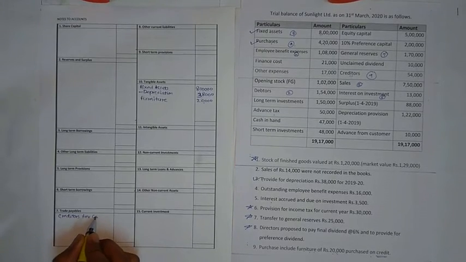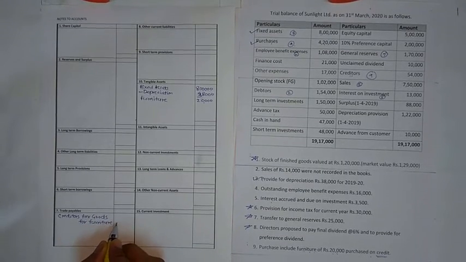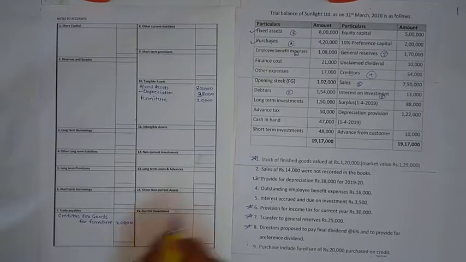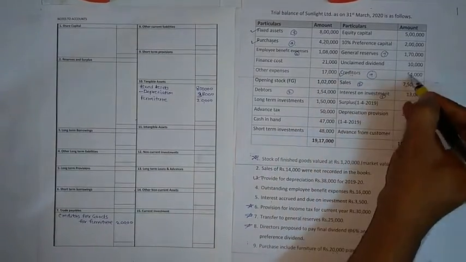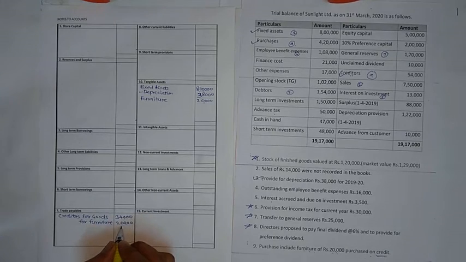Creditors for goods and creditors for fixed asset, that is furniture. Total creditors will be same 54,000, but 20,000 will be for furniture and 34,000 balance amount will be for goods.